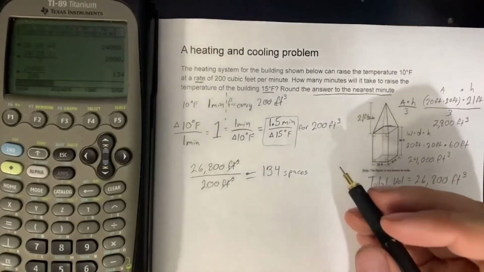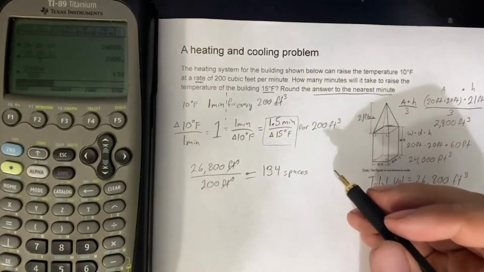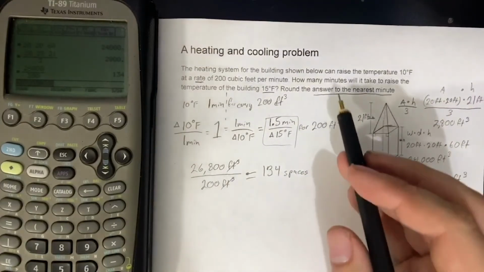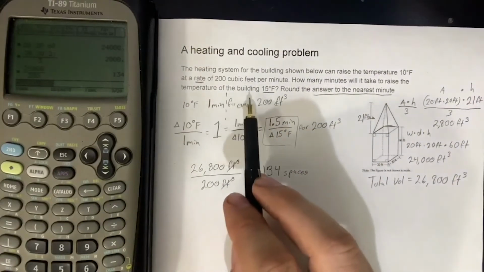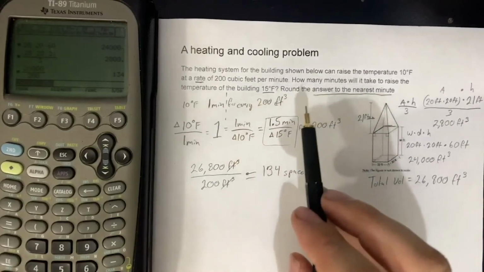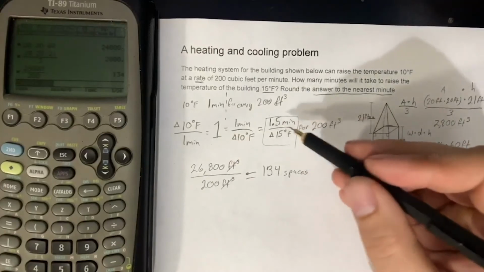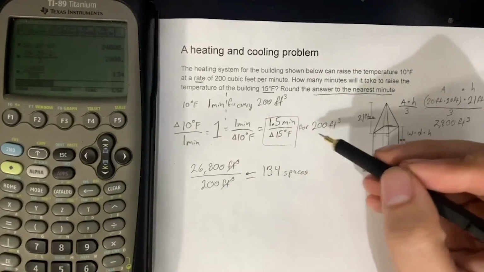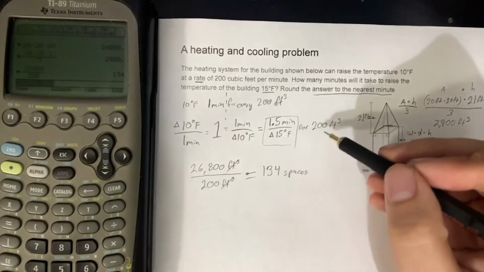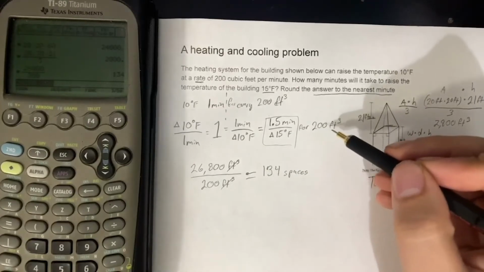So not knowing the starting temperature, not knowing anything else, just knowing that we have to raise the temperature of the building 15 more degrees, whatever it's at, we figured out that there are 134 of those 200 cubic foot blocks.